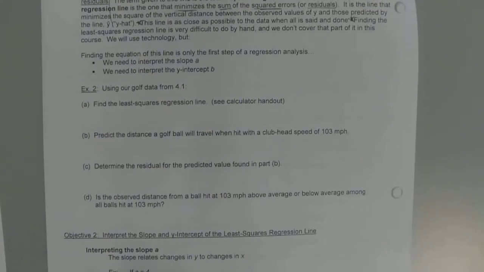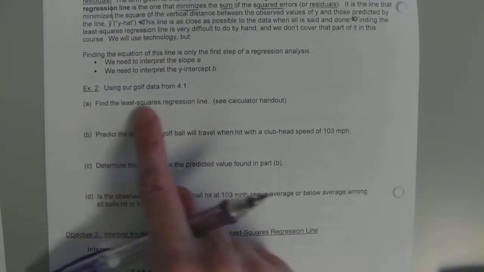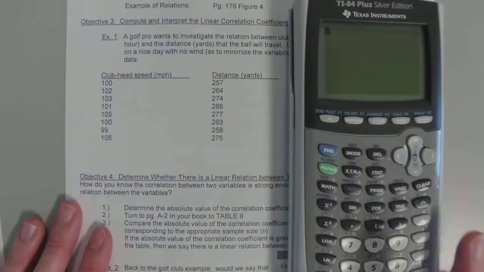Yay, guess what you already have? No, you don't, because I was mean and made you do a worksheet in between. Shoot, okay. So we're going to use our same golf data from 4.1, and we want to find the least squares regression line. What we need to do is go back to our data on 4. I apologize that I made you do that worksheet in between. Sorry. All right.